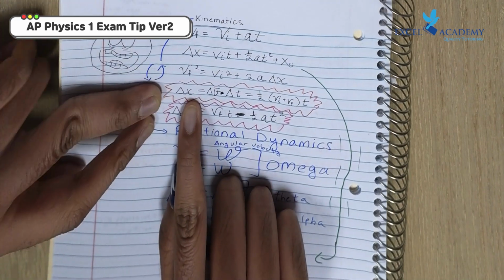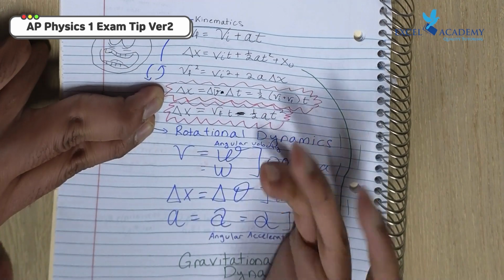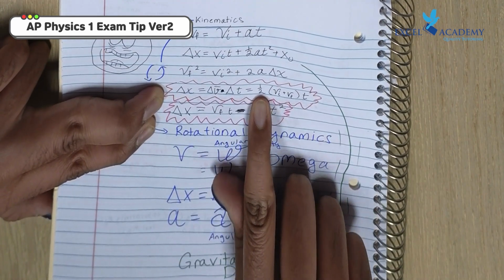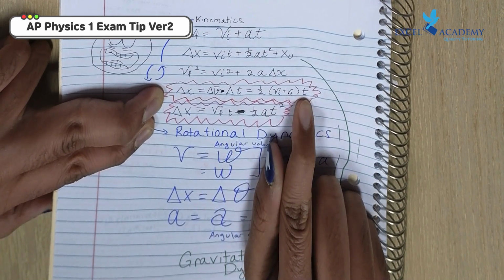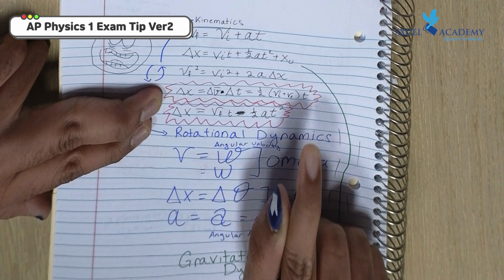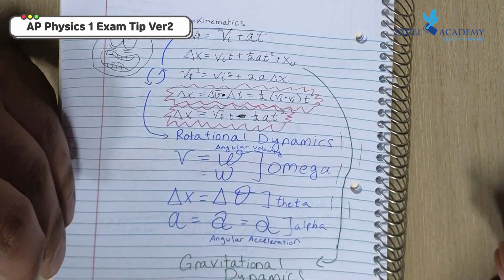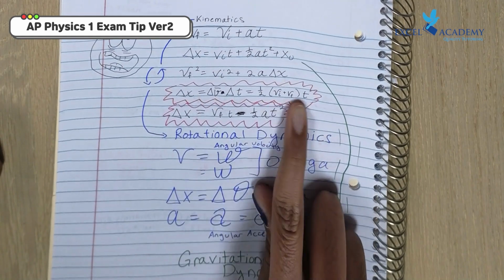The first one we're going to look at is that delta x equals a change in velocity times the time. That's obvious, right? Because velocity is delta x over time. But also, it equals 1/2 times the average of the velocities times time. So if you take the average of the velocities, multiply it by time, that gets you the delta x. So a lot of times you don't even have to worry about multiplying it by the change in velocity if you can add them up at the end.